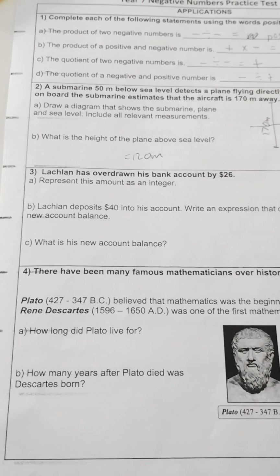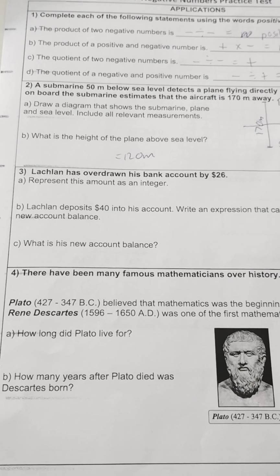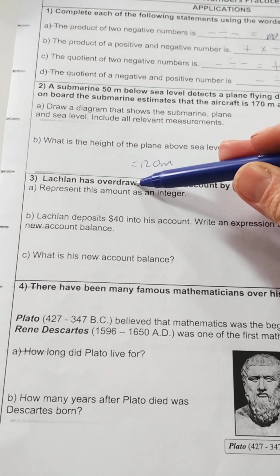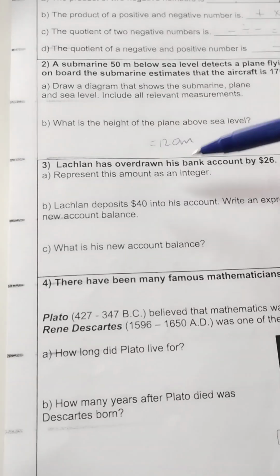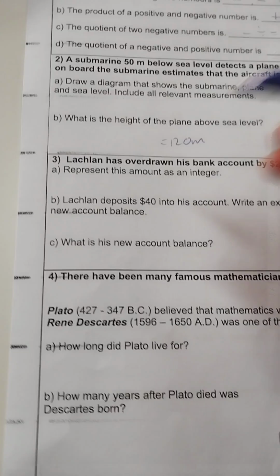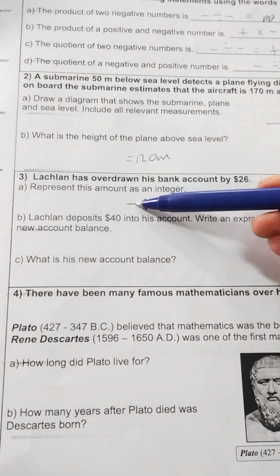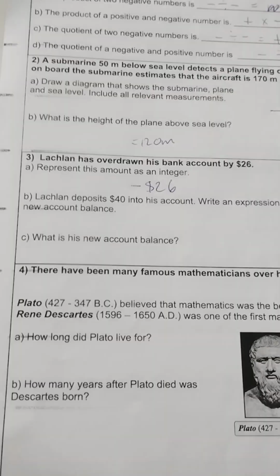All right, 3. Lachlan has overdrawn his bank account by $26. Now, overdrawn means he's taken out more money than he owns, so he's in debt. So represent this amount as an integer. So it should be negative $26. That will be on his bank statement. Negative means he owes money.